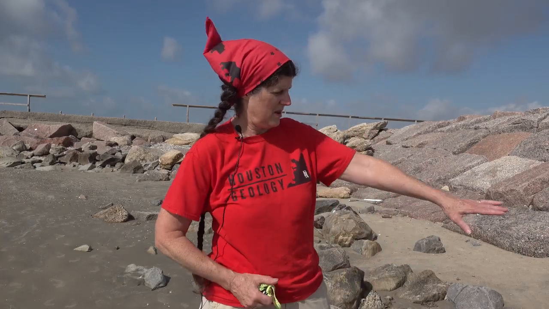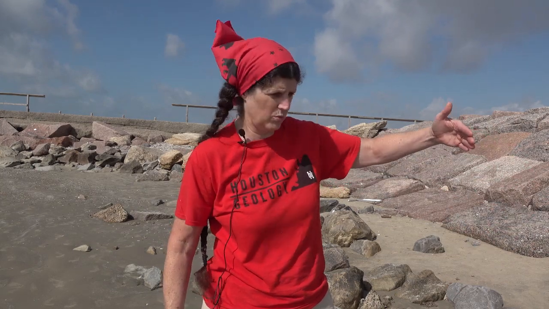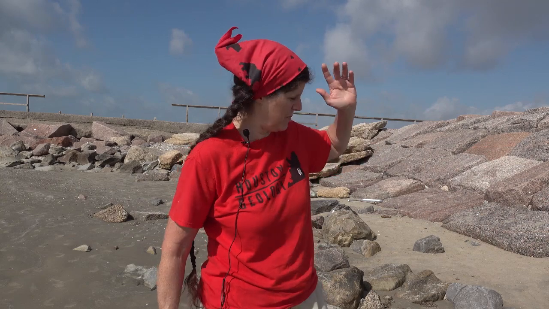Another feature you might notice about these blocks is that many of you don't think of these as sedimentary rocks, because we're taught that sedimentary rocks are layered. They have beds, and most of the pictures in your textbook show bedding.